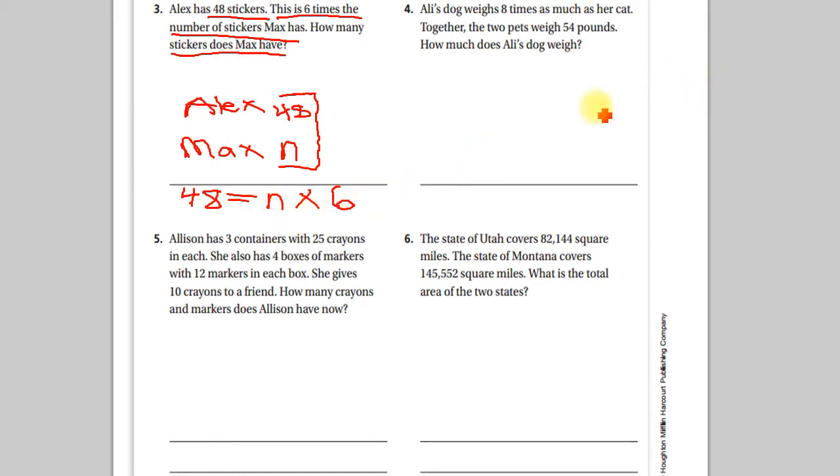Okay, next I'm going to jump over here to number 4. So don't forget to finish this problem. Make sure you figure out what n equals. And remember, n is our question. How many stickers does Max have? That's going to answer our question right there, because see, we said Max is n, Alex is 48. And then if we wanted, we can find out the total too. So don't forget to finish number 3.